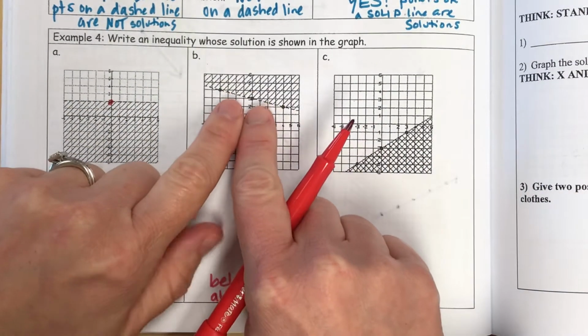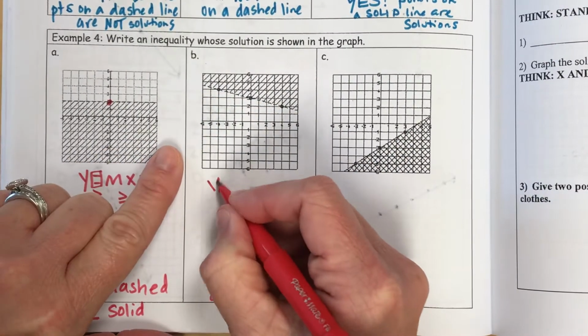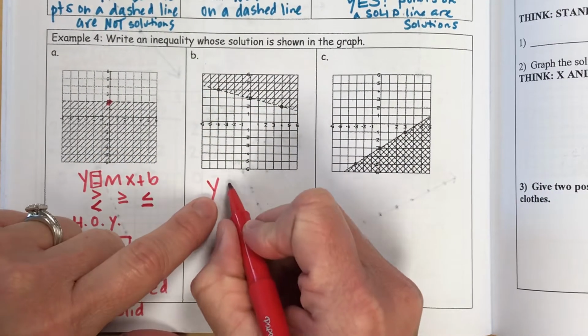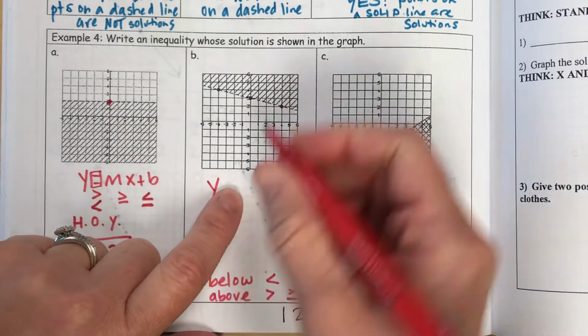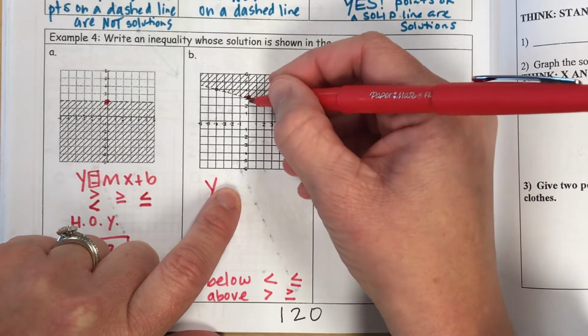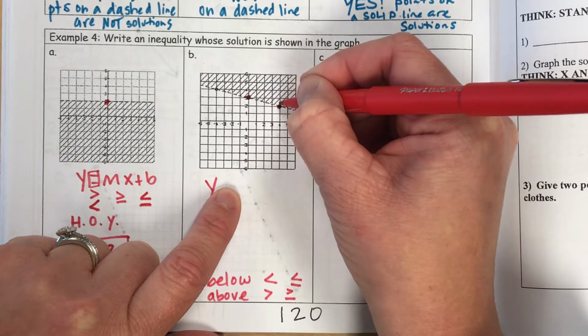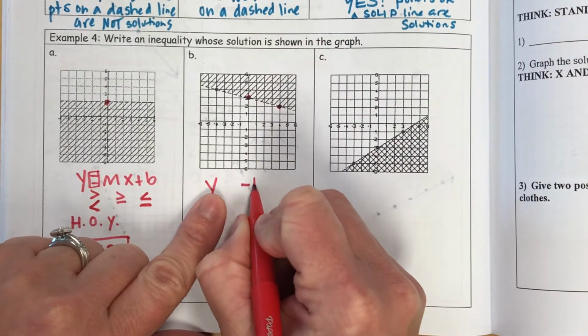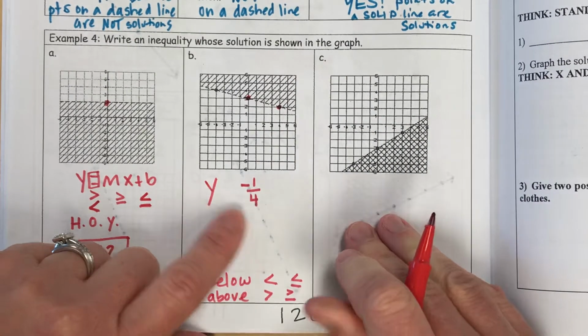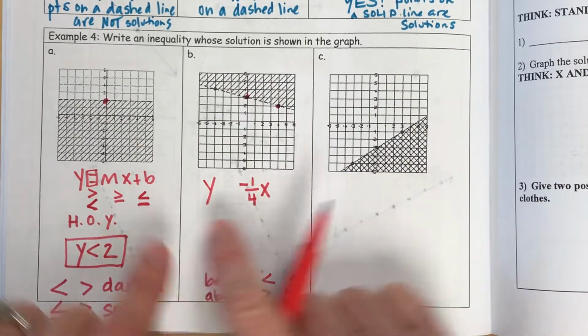Now the next line I notice is going down, slightly going down. So think of that form y equals mx plus b. I'm going to leave a space for my symbol here. And now let's see, I'm going to find my slope. From one point to the next point, going from left to right, we go down 1 and right 4. So my slope is down 1, right 4, or negative 1/4. The slope is the number that goes in front of the x here.